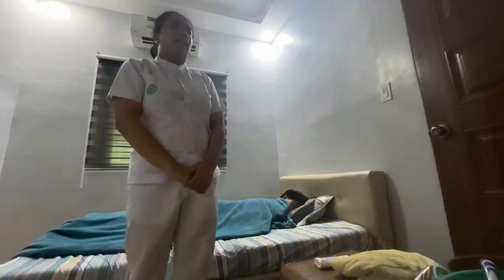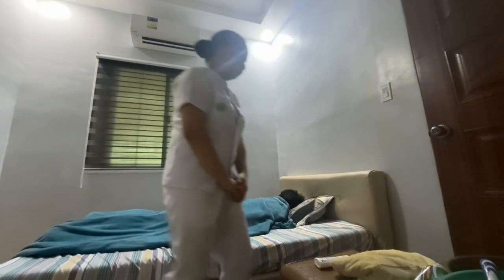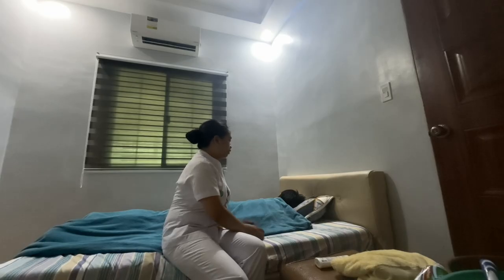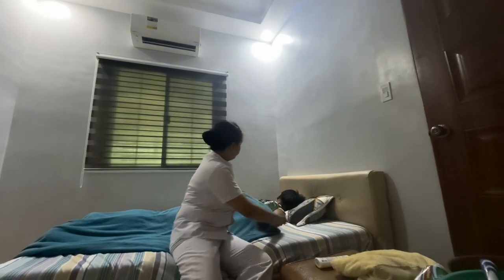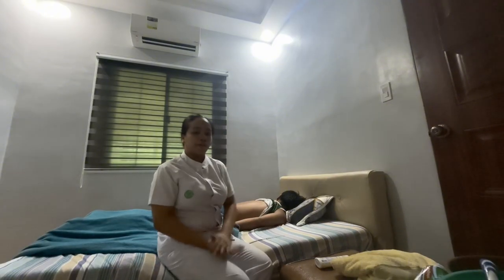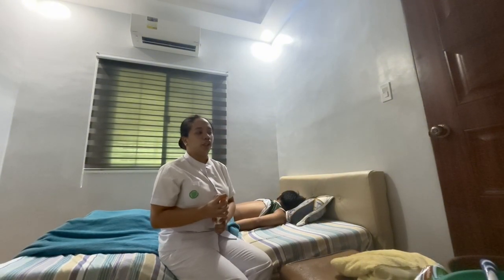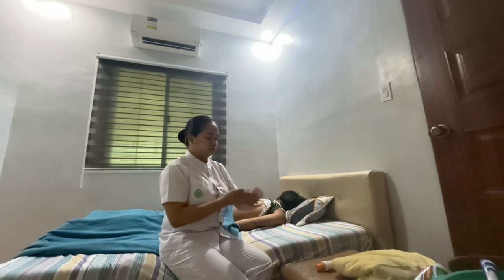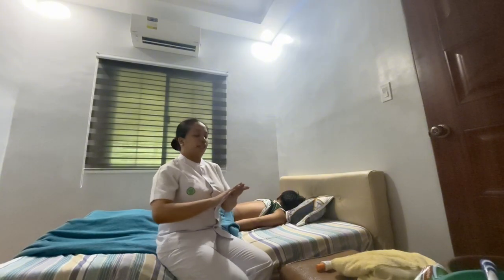After positioning the patient, I can now expose his back. Sir, I'll be exposing your back. Is that okay with you? Yes. After exposing the patient's back, I can now warm the lotion on the palm of my hand. And now I will be starting the back massage using 4 massage techniques.